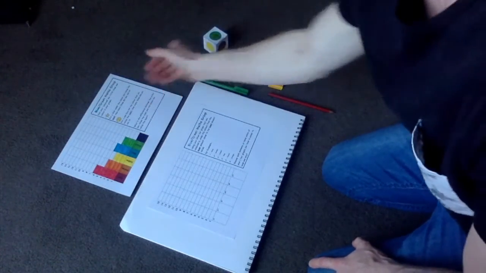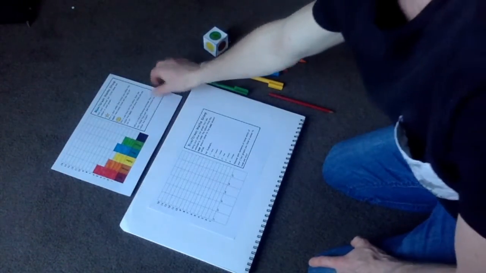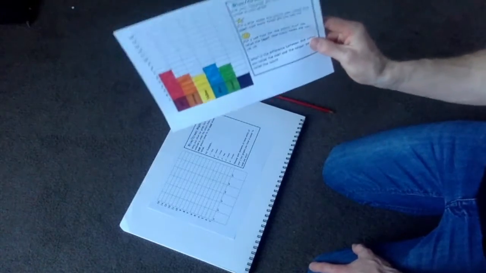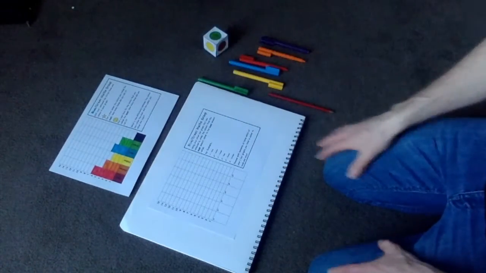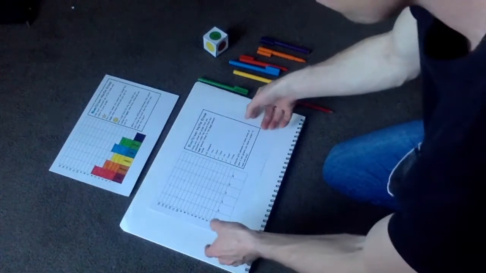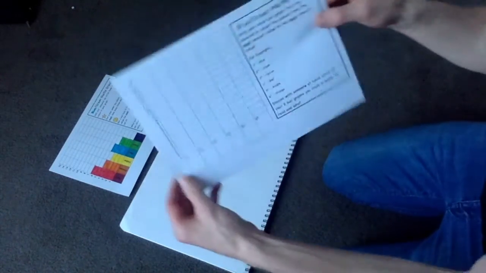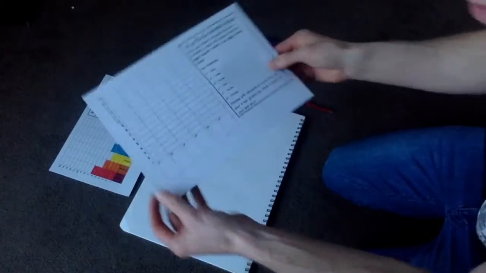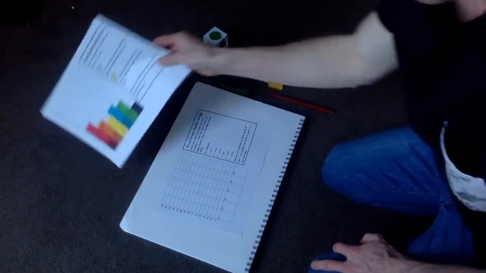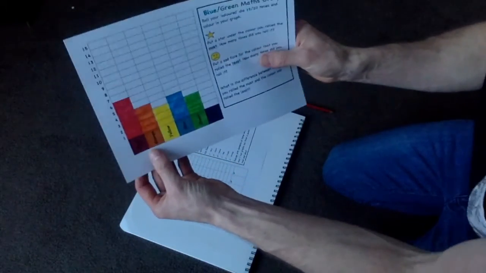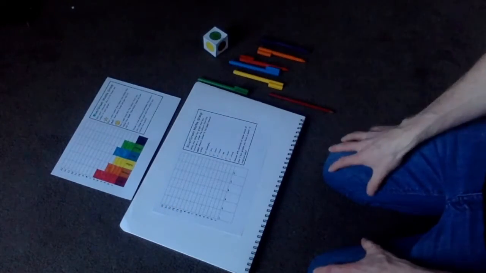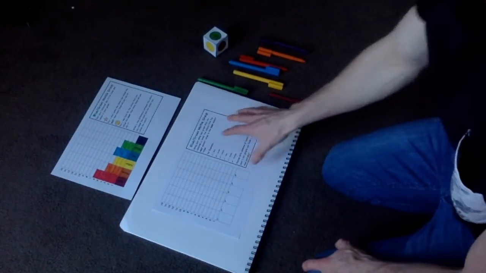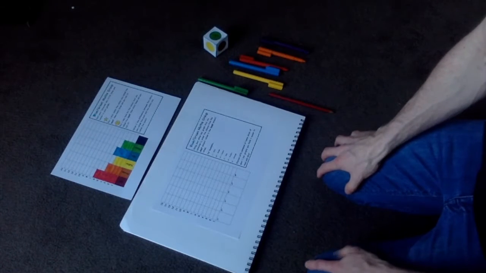Now, for the blue and green group, once you've completed your coloured die rolls, here's what you're going to do next. You're going to grab the other sheet, and this is the one where you have to order your first bar graph into the most to the least, okay? So in that order, you need to go which one had the most rolls.